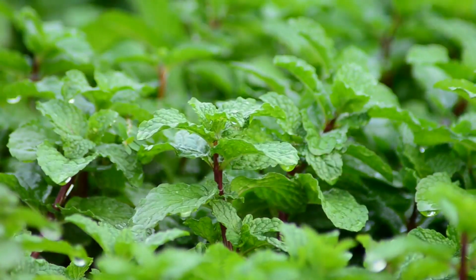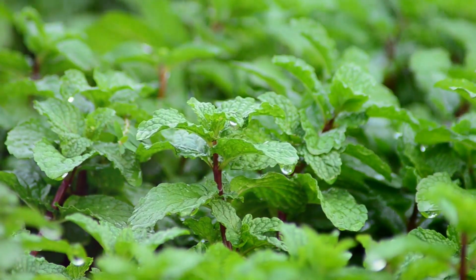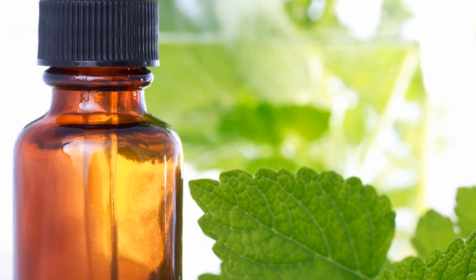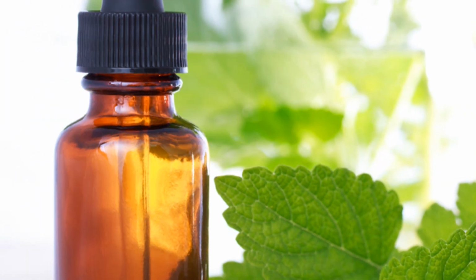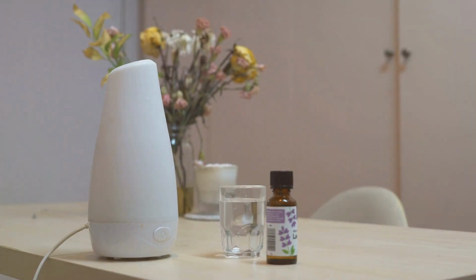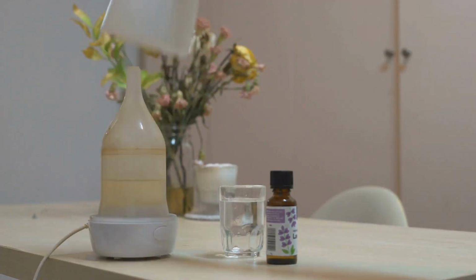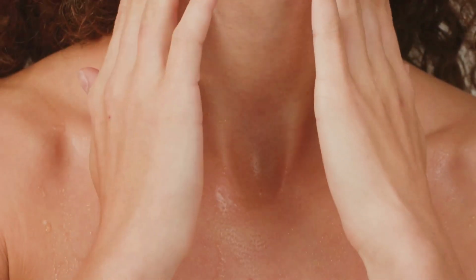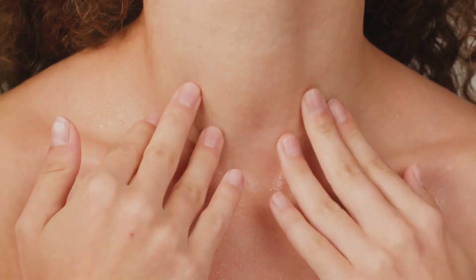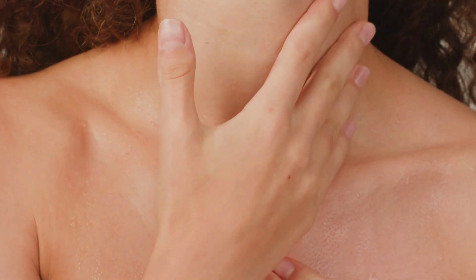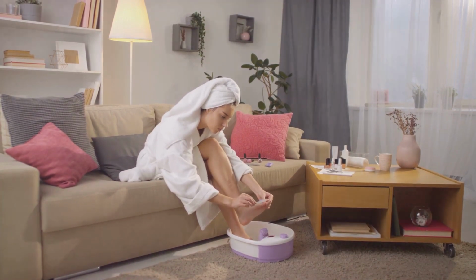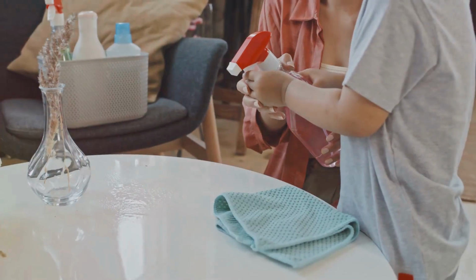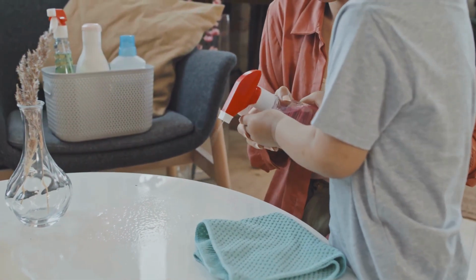Peppermint or Mentha piperita oil is refreshing and may help with digestion and headaches. Safe uses include diffusing for mental clarity and energy, and applying diluted to temples and neck for headache relief. Just be sure to avoid the eyes. Adding to foot baths for a cooling effect, and using in homemade cleaning solutions.